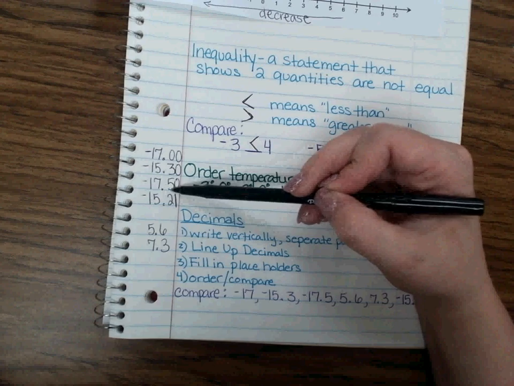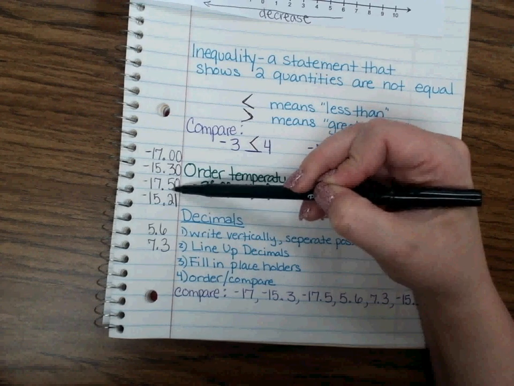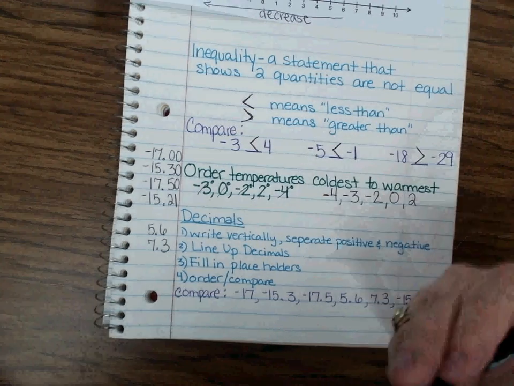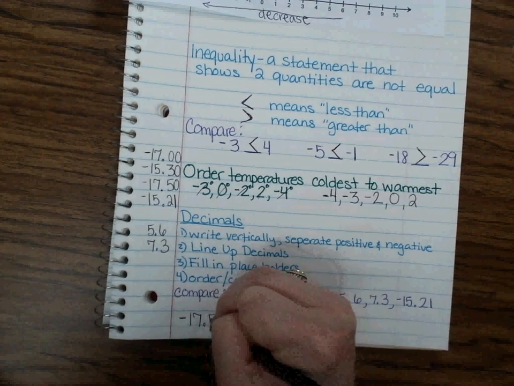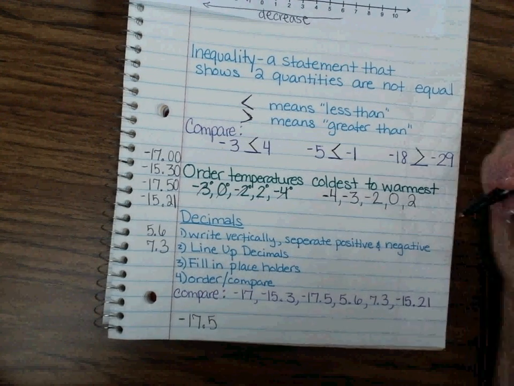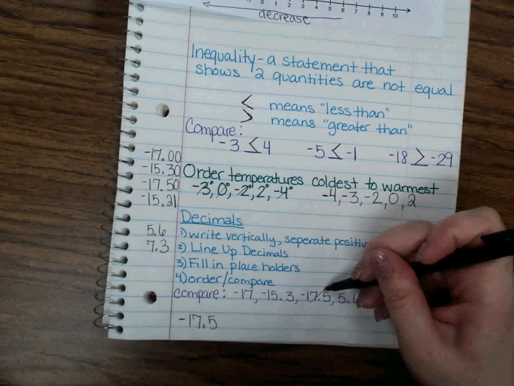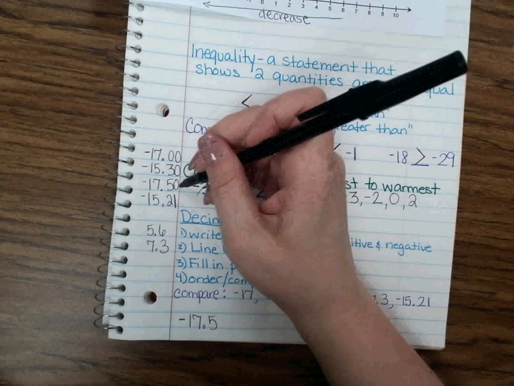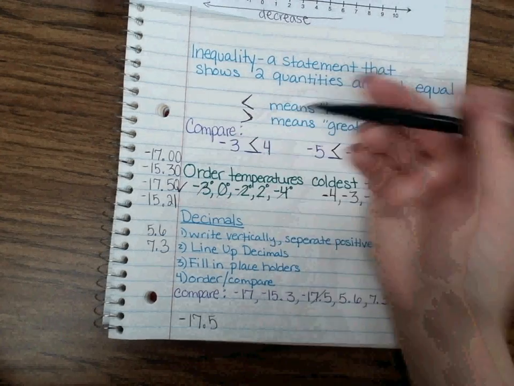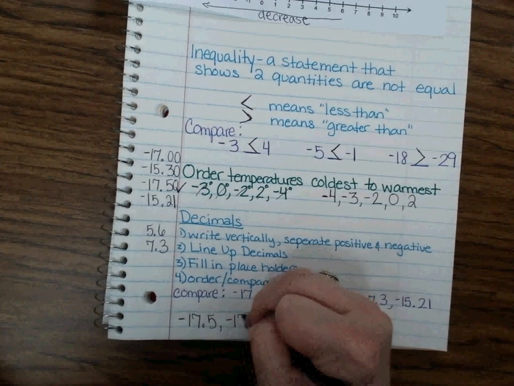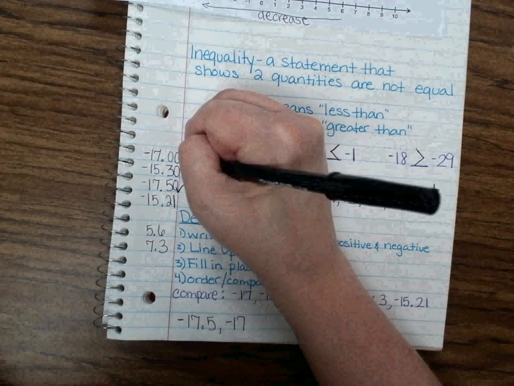So that 0.5 actually makes it smaller. So this would be my smallest number. I'm going to write that down. Negative 17.5 would be my smallest number. I'm going to cross it out here so that I know that I don't have to look at it anymore. Okay, I've done that one. The other negative 17 would go next. Cross that out, check it off.